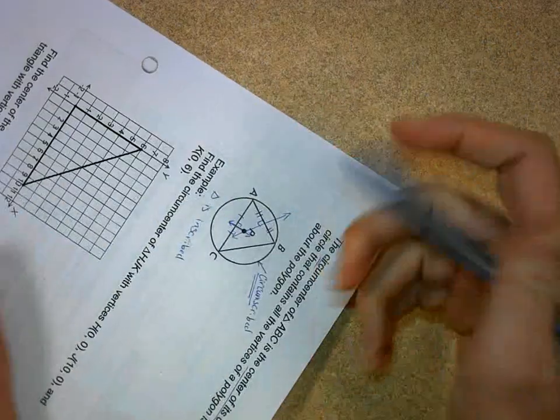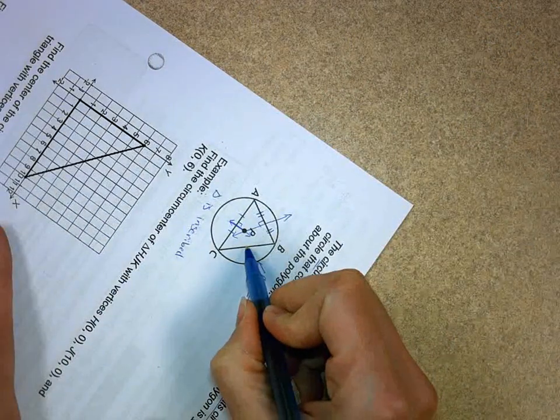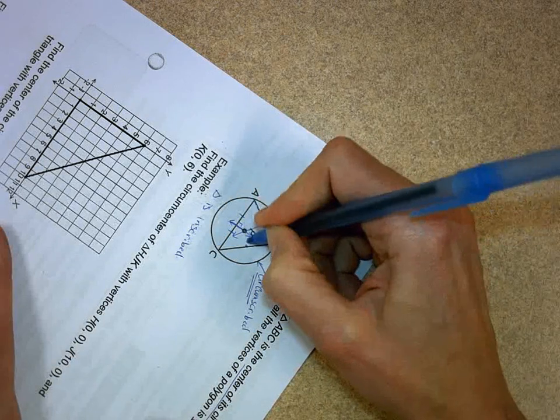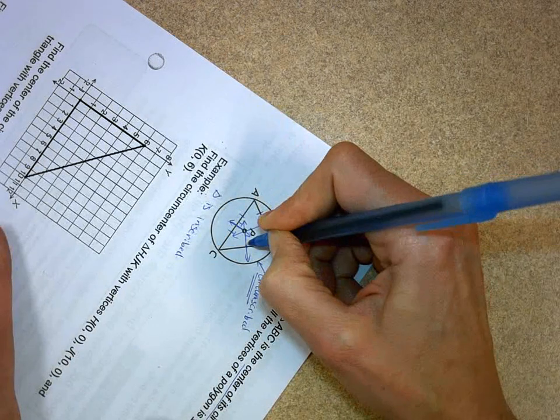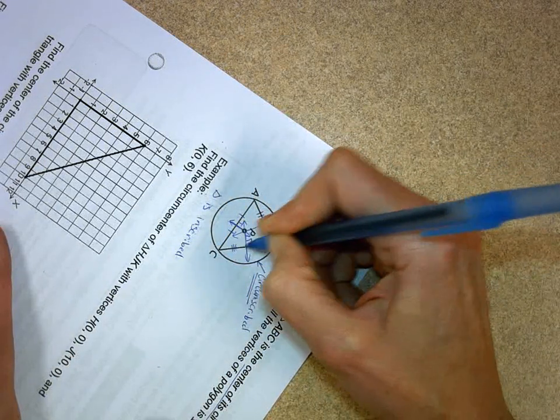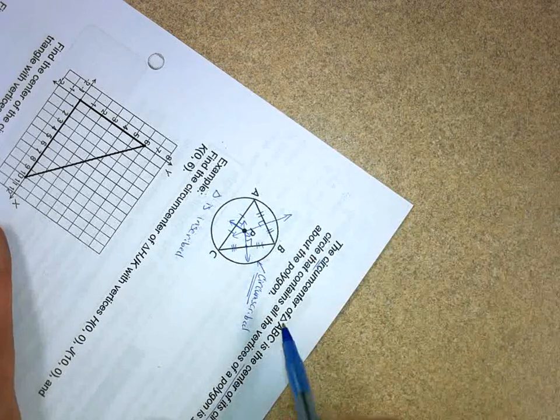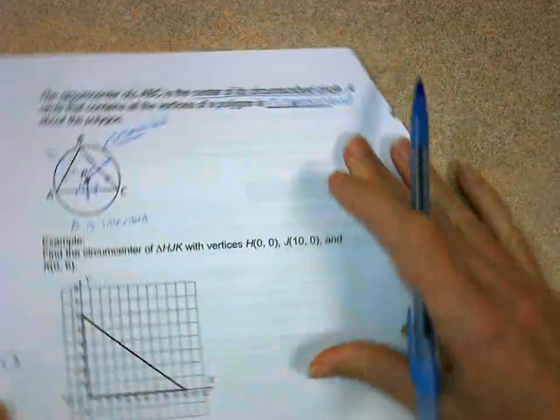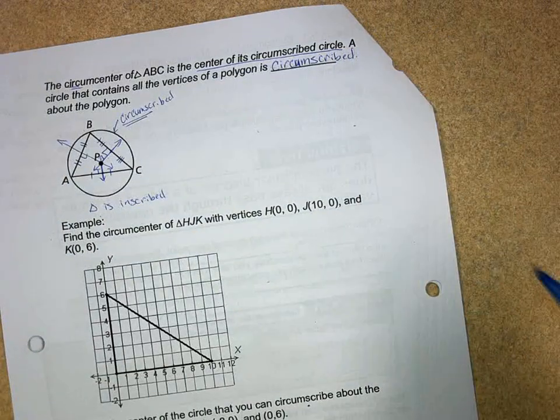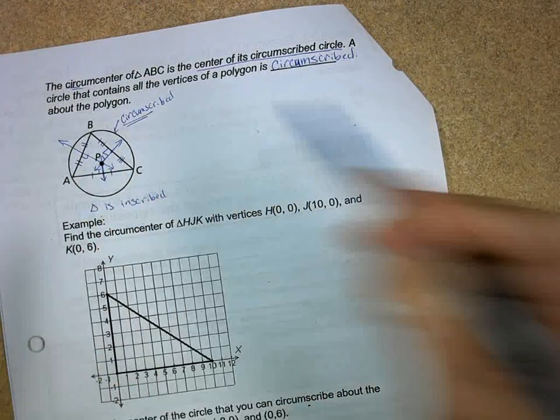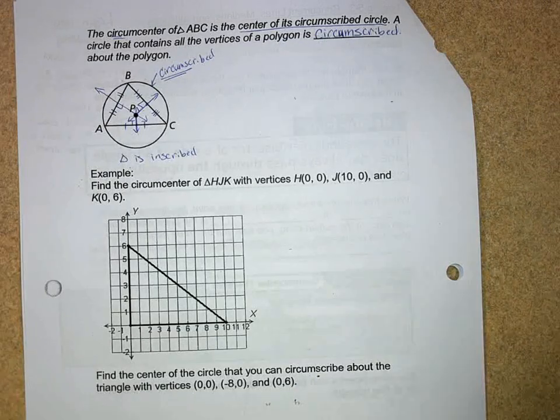And I'm going to do it again. I'm going to go, okay, where's the halfway part? About right there. I'm going to draw it in again, and I'll make sure I get my right angle. And if you notice, they definitely intersect all at the same spot. So the circumcenter, you can see, is the center of that circle. So it kind of makes a little bit of sense.